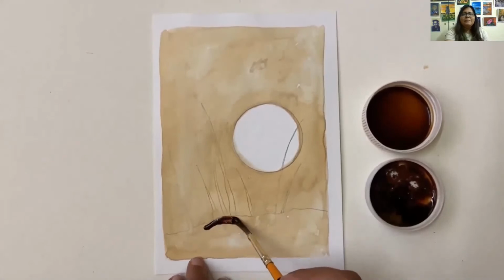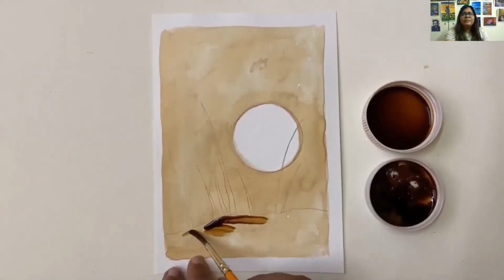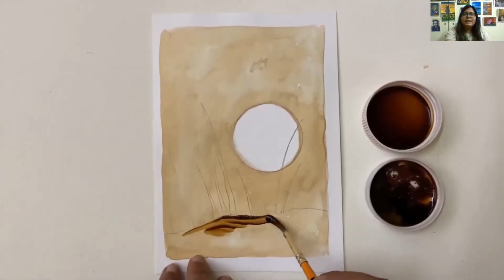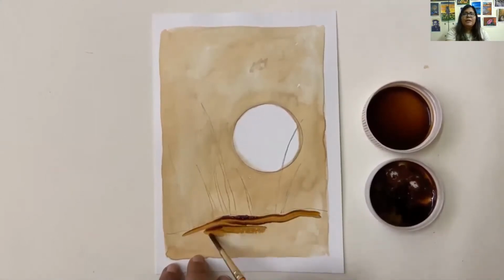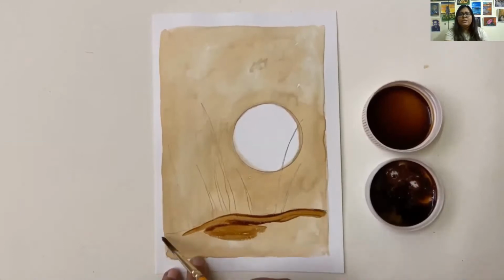And just color up this land surface like this. You can see the difference in color, right? See how dark this coffee color is compared to your background. This is because you have used less water.